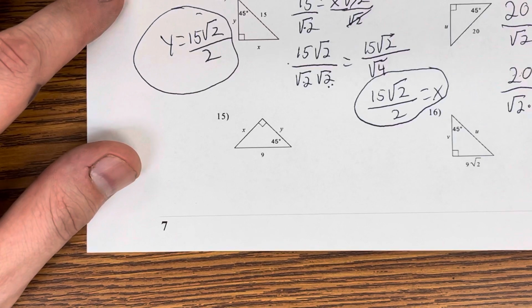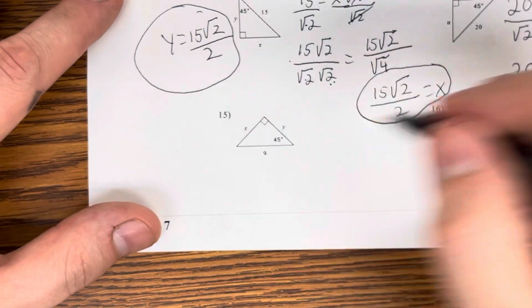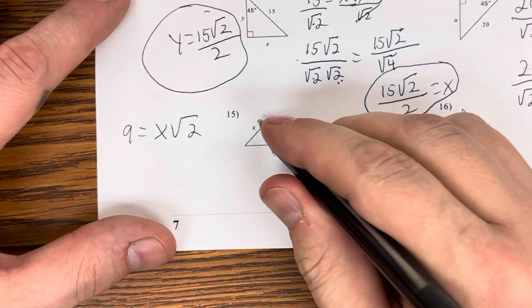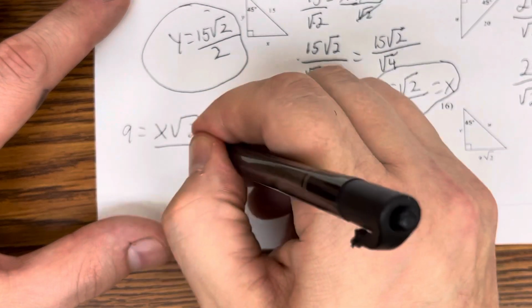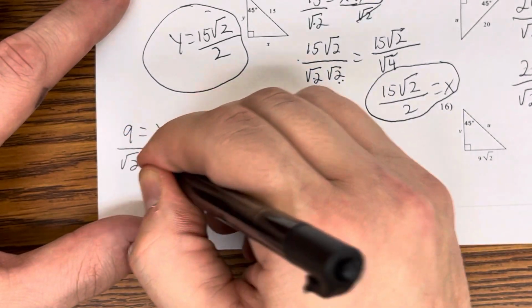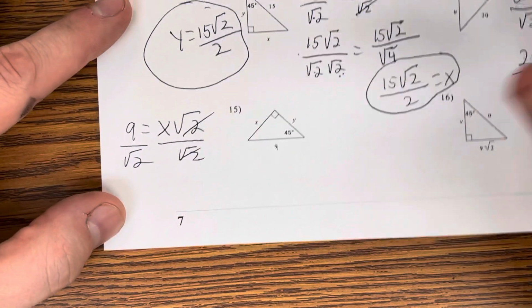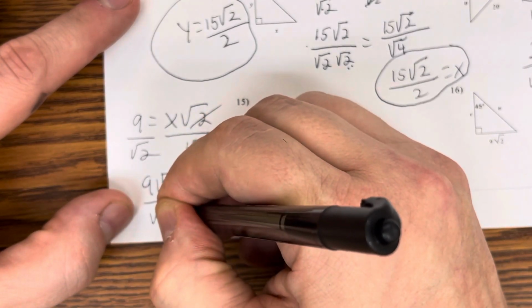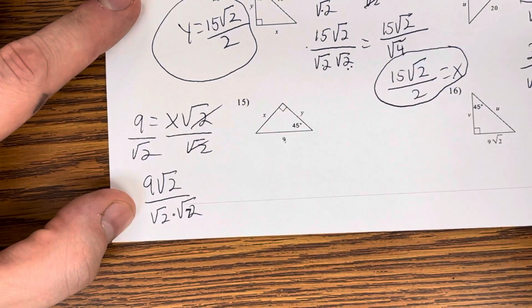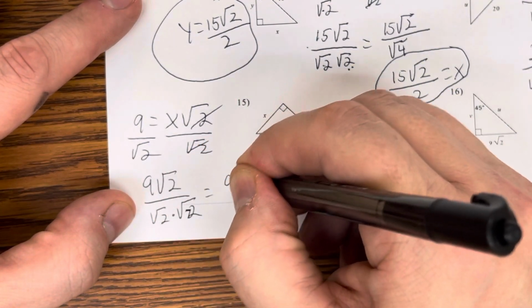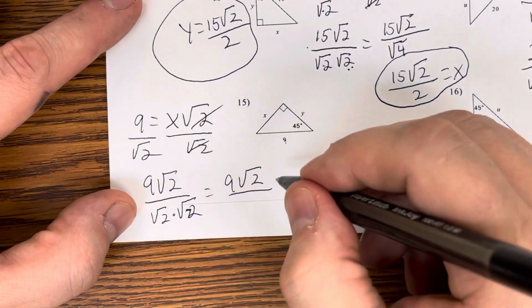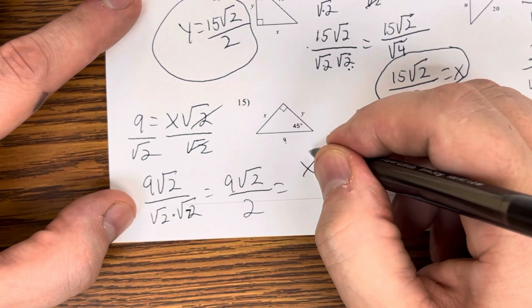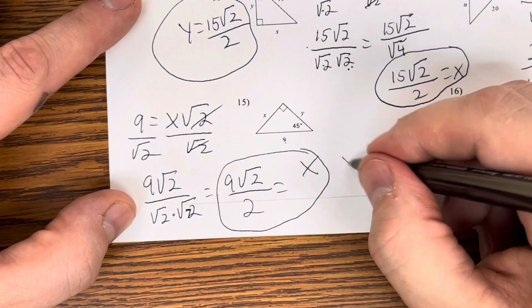All right. On number 15, one more time here, rationalize the denominator. 9 equals x times the square root of 2. That's the hypotenuse, leg, and leg. Divide both sides by the square root of 2. We have a radical in the basement. He can't be there. So we have to rationalize the denominator. Multiply by whatever's down there. It's the square root of 2. 9 times the square root of 2 on top. This is going to turn into the square root of 4, which is 2. And that is equal to both x, and it's also equal to y.